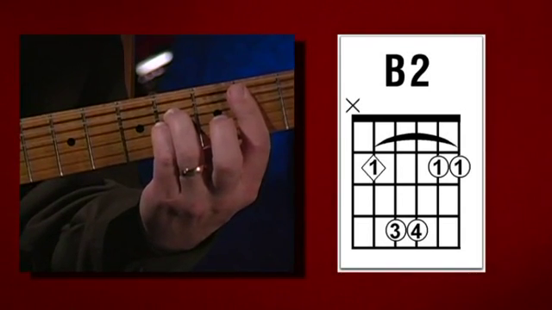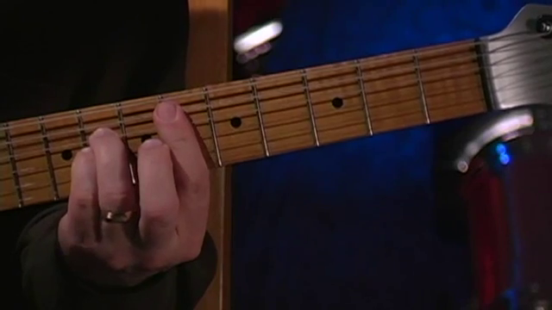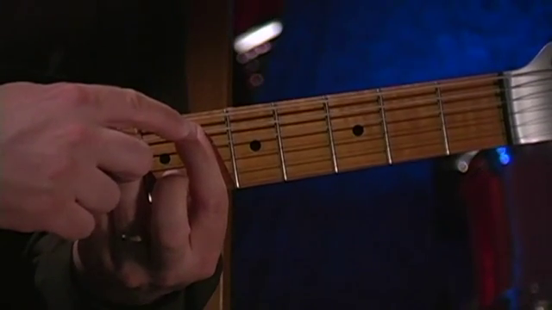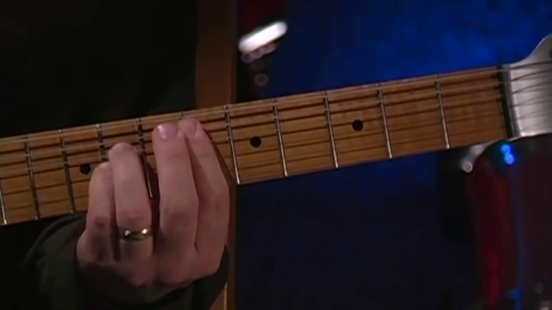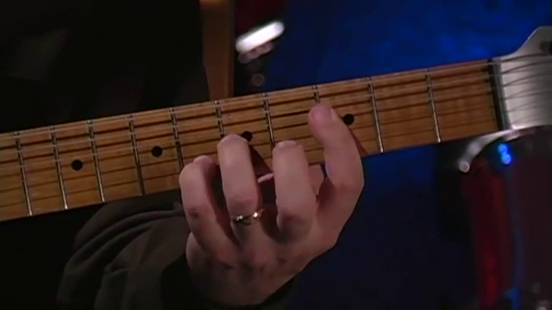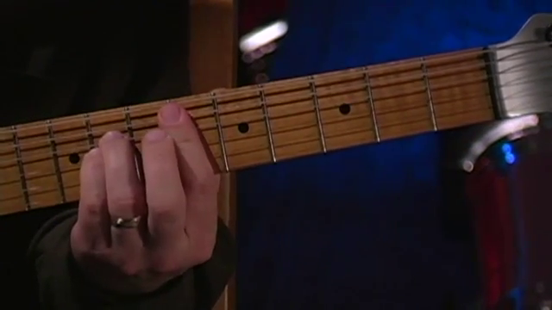So if I want a D2 in that barable form, or let's make it an E flat 2, that way it doesn't get confused with the other. I come up here to E flat, there's my E flat, and there's my 2 chord. Okay, so I've got a 4th string version. I've got a 5th string version.